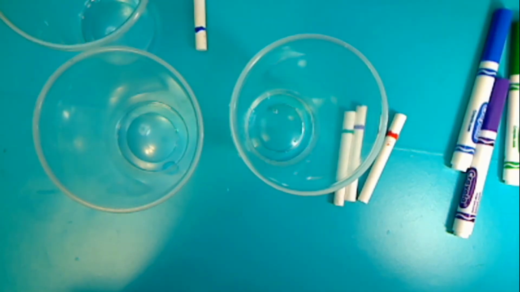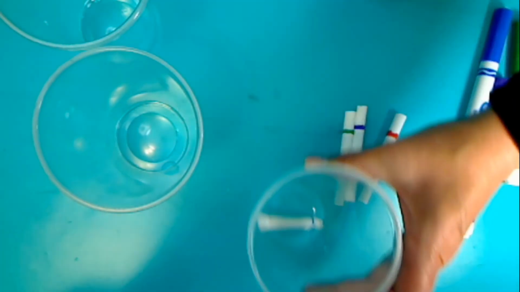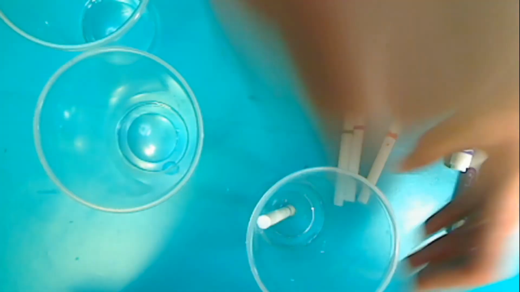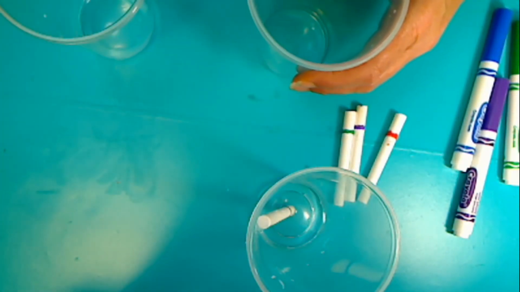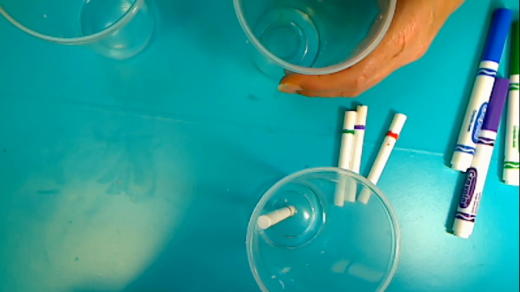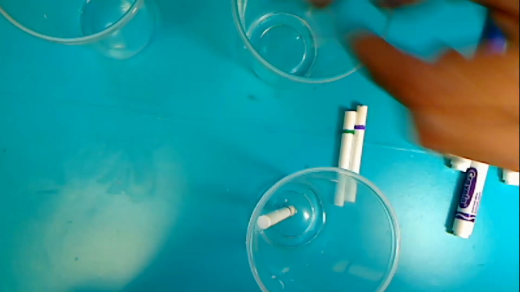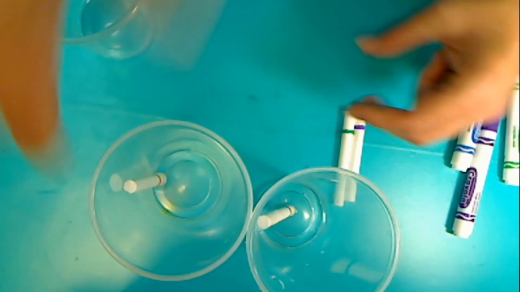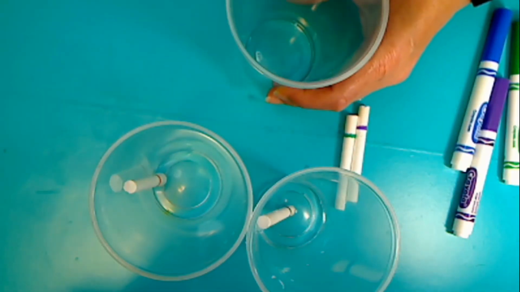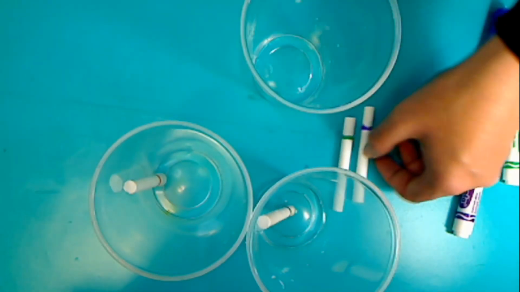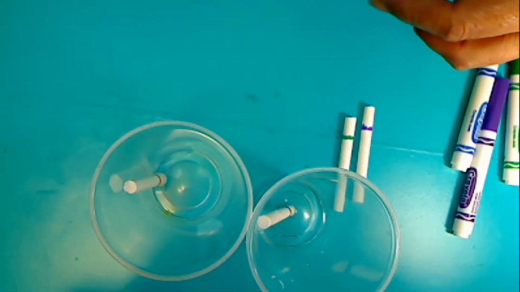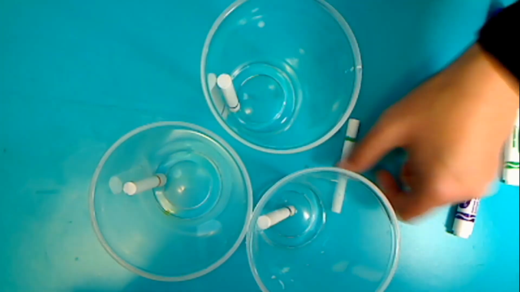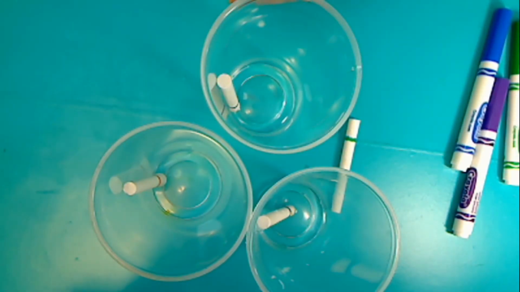There's one. I'll put the blue in. See, you don't want the water going over, touching the line. Okay, I'll do another. That should be good. For the red, I'm going to try my best. I don't want that line being dipped inside the water. Ooh, that one's a little high. I'm going to dump some out. Okay, that should be better. I'll put the purple in, and I'll do green.